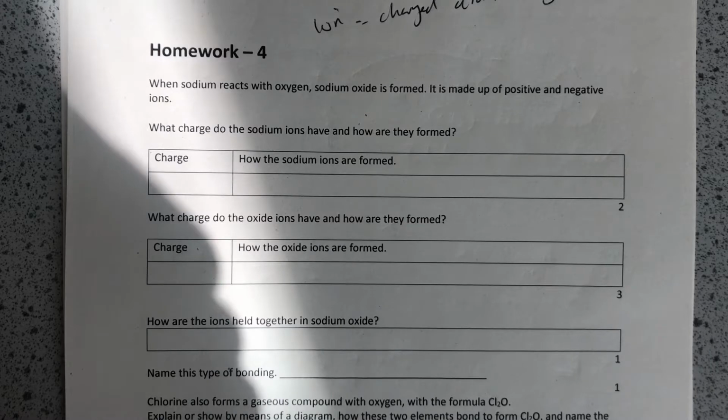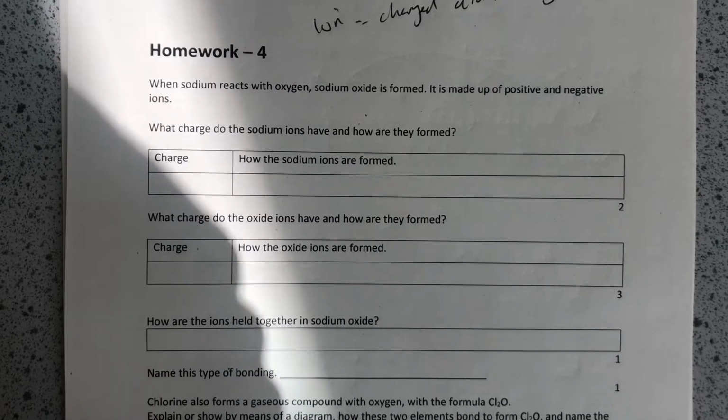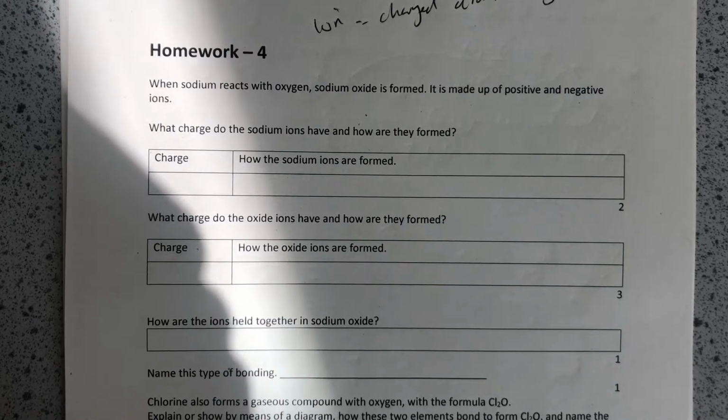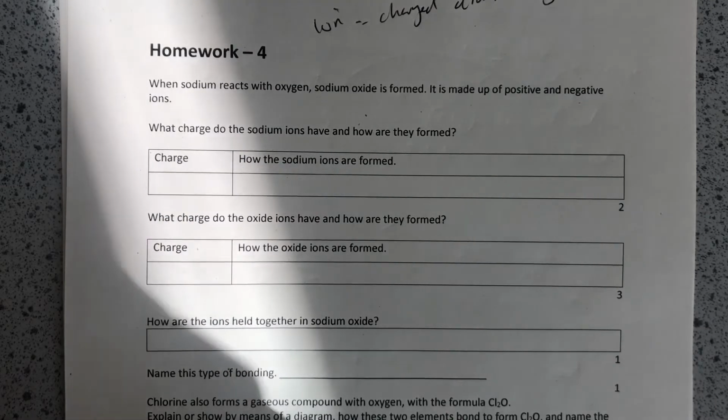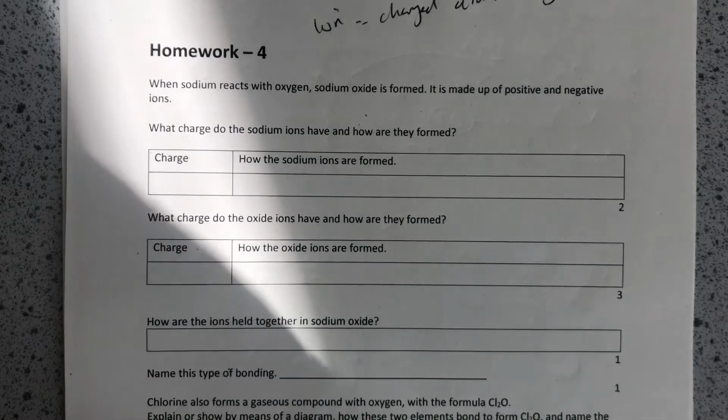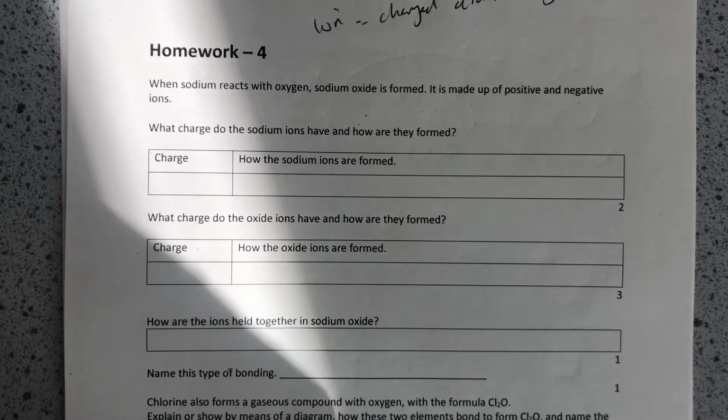Neutrons are neutral, also in the nucleus, but electrons are negatively charged, and they surround the nucleus in shells. And they can be gained or lost, and that's how ions are formed. Because electrons are negative, if an atom loses an electron, it ends up positively charged. If it gains an electron, it ends up negatively charged. Now, to know whether something is positive or negative, you can work it out like that.